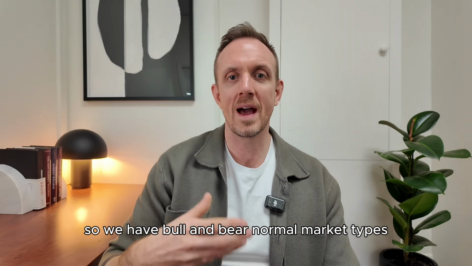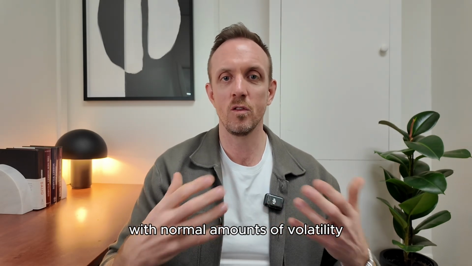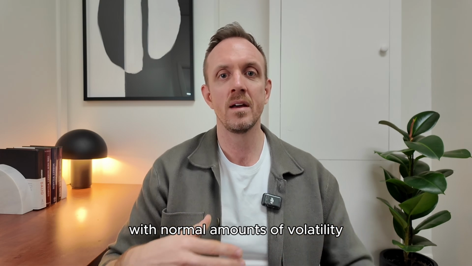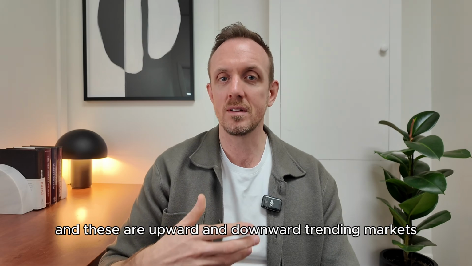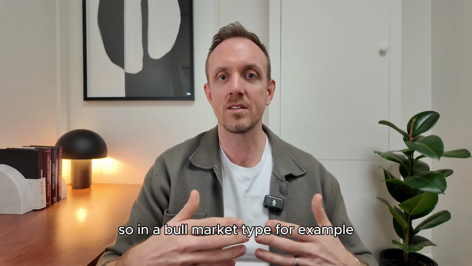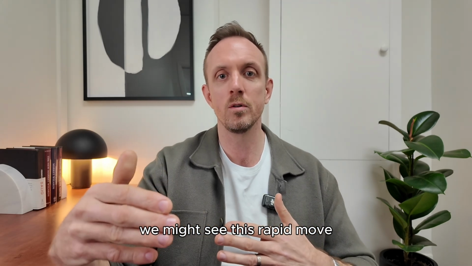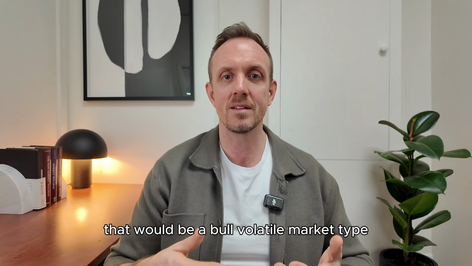So we have bull and bear normal market types. These are upward and downward trending markets with normal amounts of volatility. You have bull and bear volatile markets, and these are upward and downward trending markets where there's more volatility. So in a bull market type, for example, you might see this rapid move, which often occurs near the end of a trend. That would be a bull volatile market type.